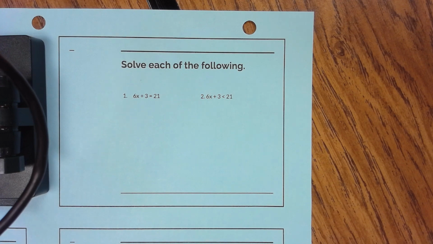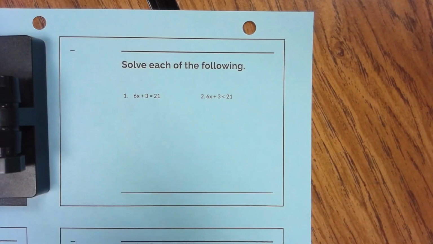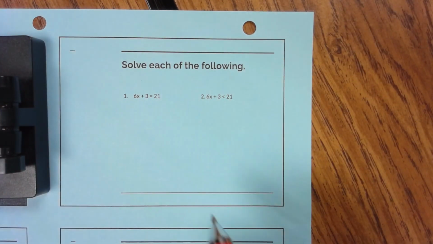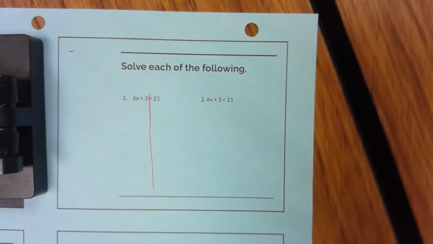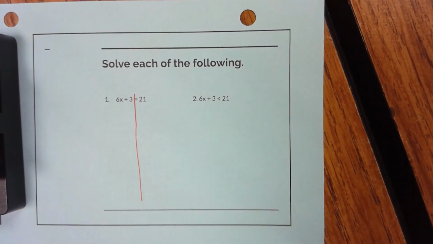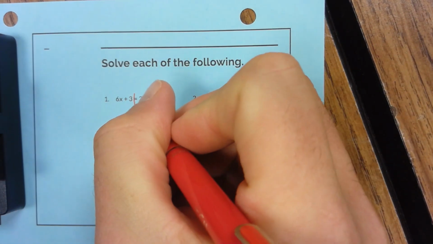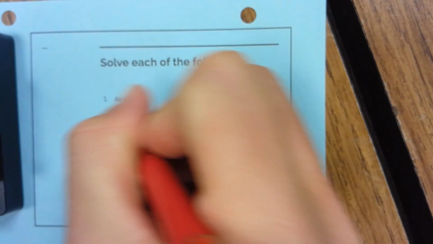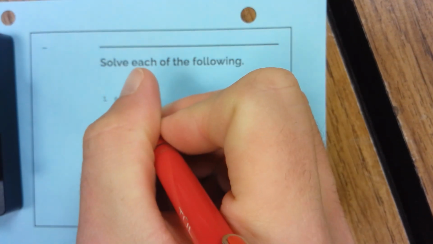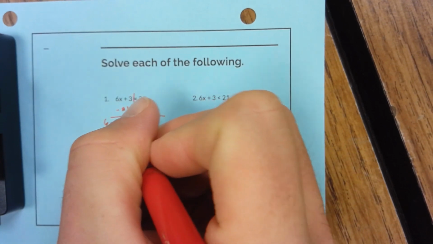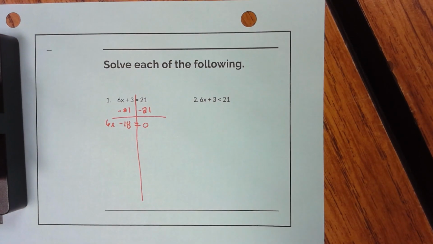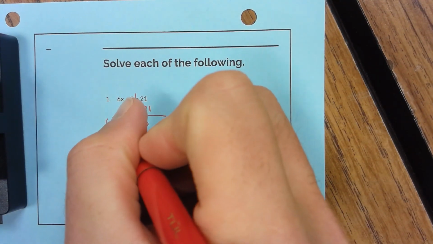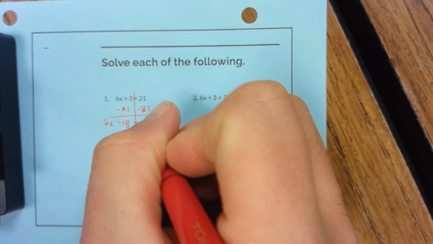So for your opener, number one, it's just solving the equation, just like we did in our entire last unit. And remember one thing that I do, we don't always need to do it, but I get one side to be 0, so I subtract 21. So I have to do 3 minus 21, which is negative 18, equals 0. Then I can add 18 back to try to get 6x by itself.